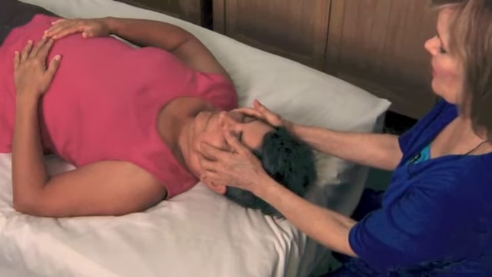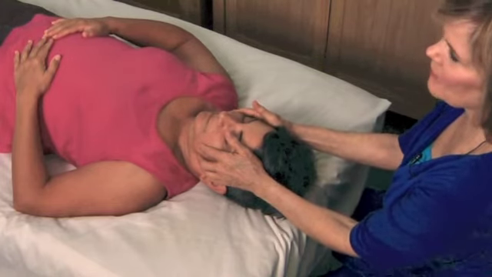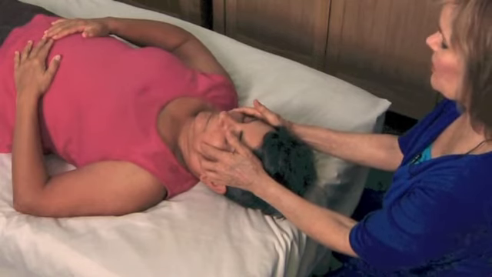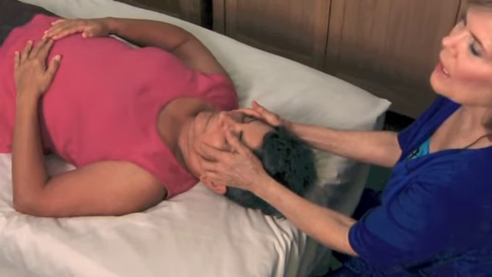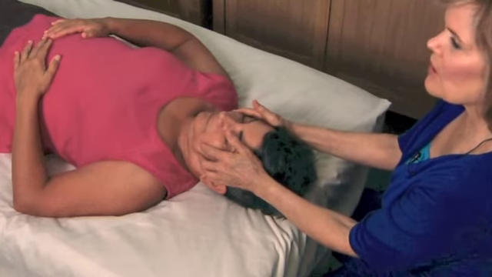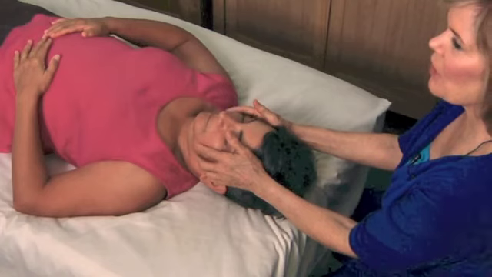So much tension's held in our jaws. This is a really good part of the treatment to focus on. Just spend as much time here as you like. And then look for lateral release. And once you've sensed that, take only 2 fingers on the mandible.